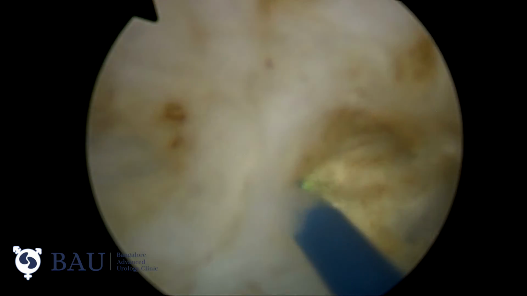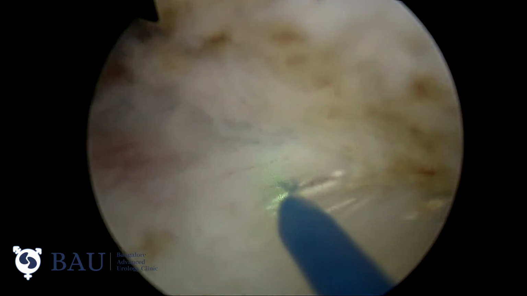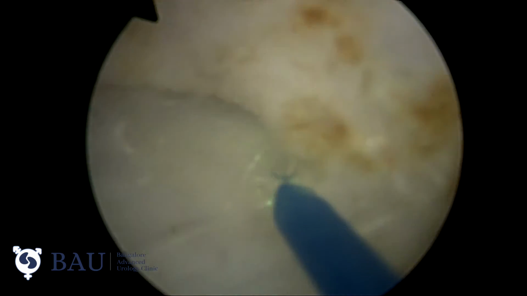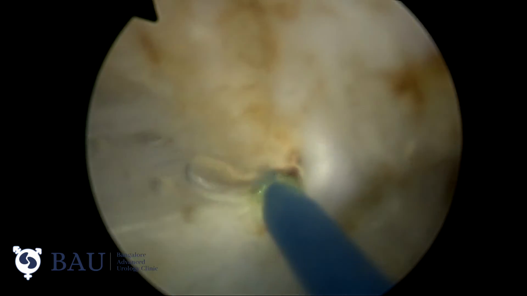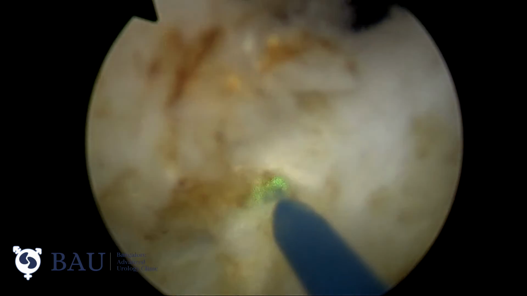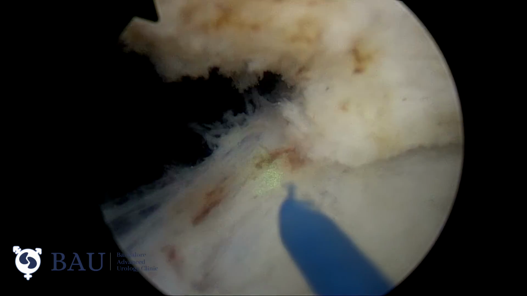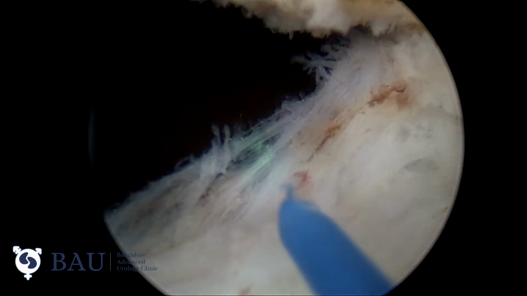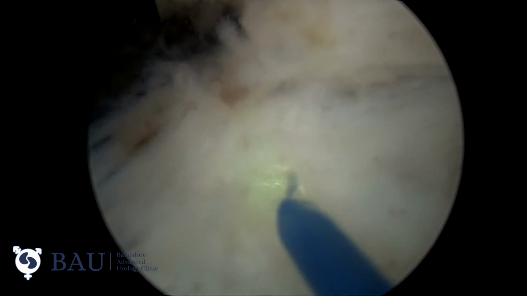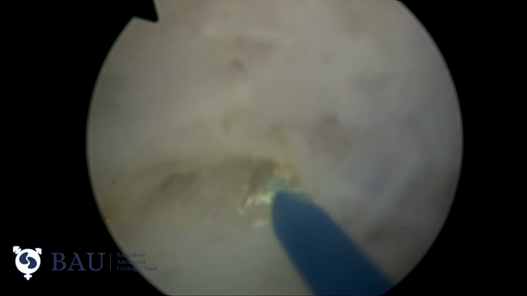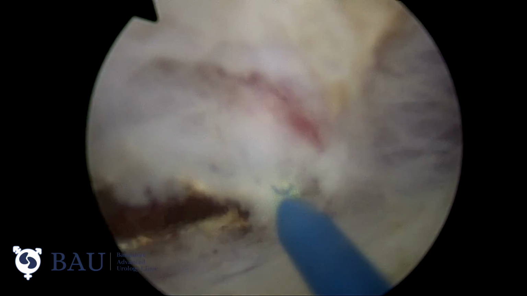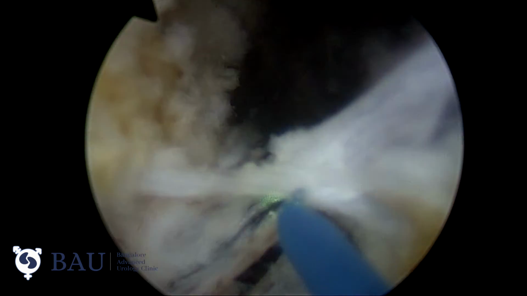Since we have already released the apex, whatever amount of pressure we put on the lobe, it will not affect anything on the sphincter. These are the final fibers of the bladder neck.